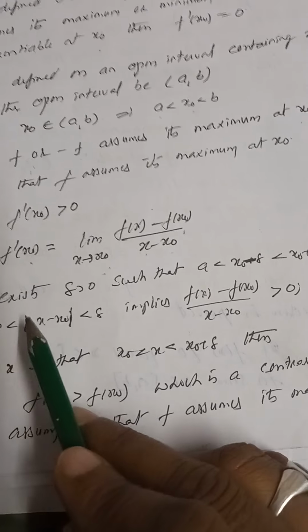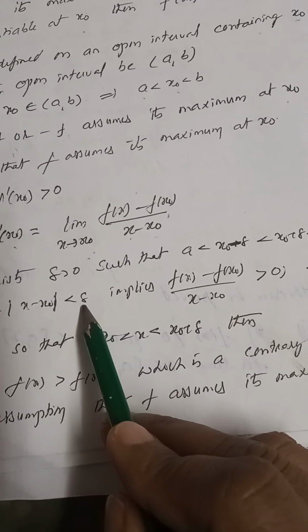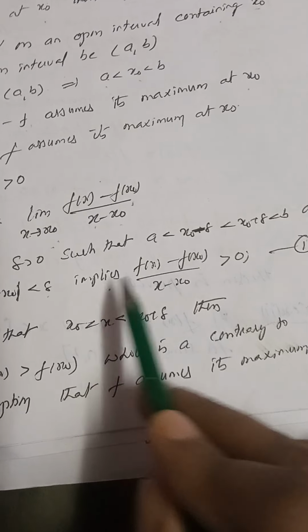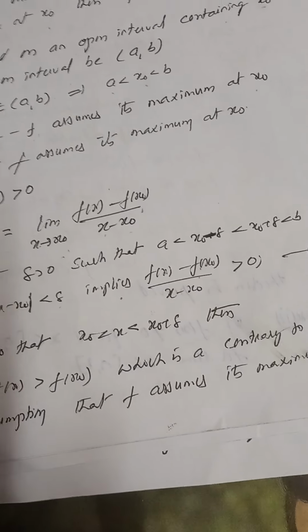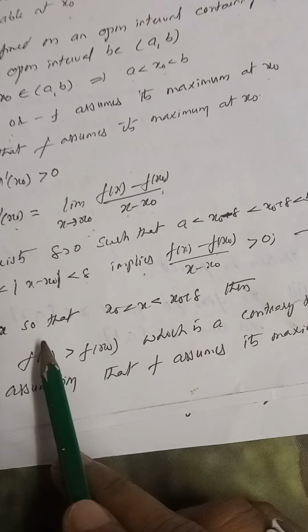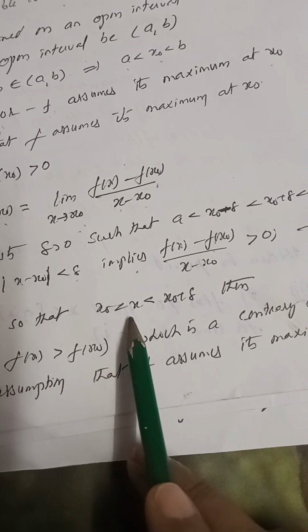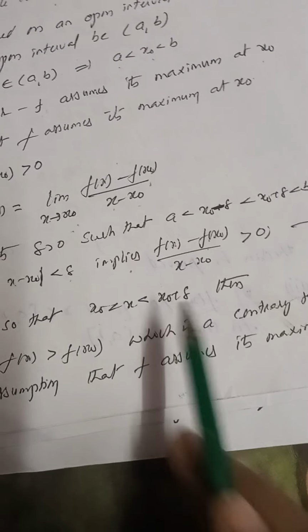Right. And 0 less than or equal to mod of x minus x naught less than delta implies this value is greater than 0. This value is always greater than 0. You call that equation number 1, because x naught lies in between a and b. Now, we have to select x so that x naught is less than x less than x naught plus delta.